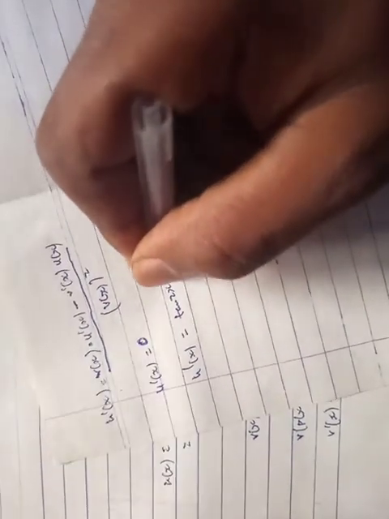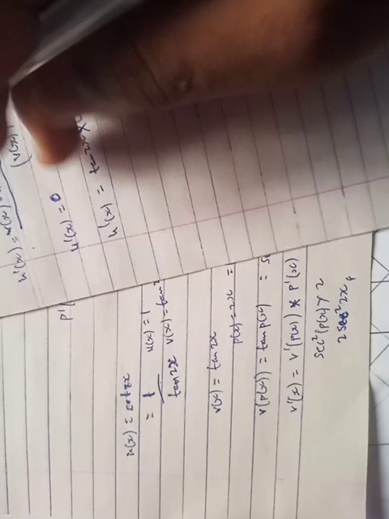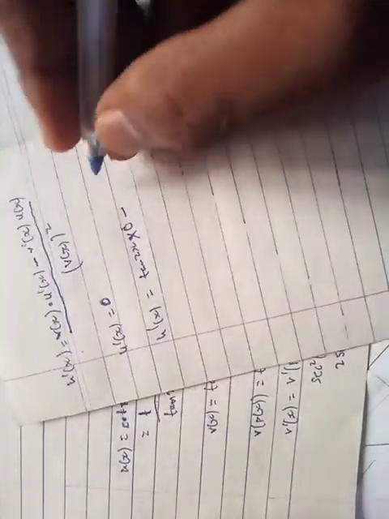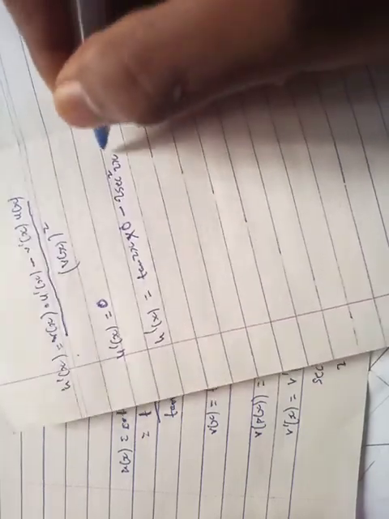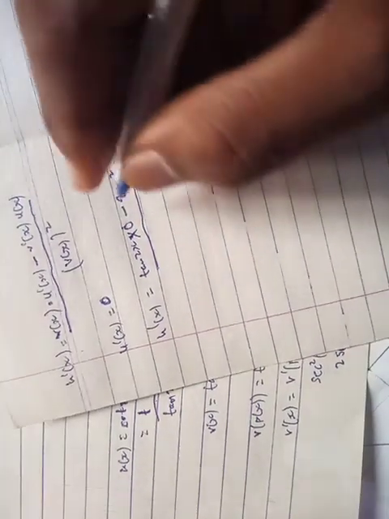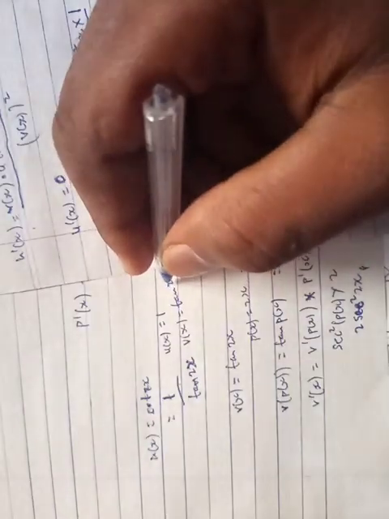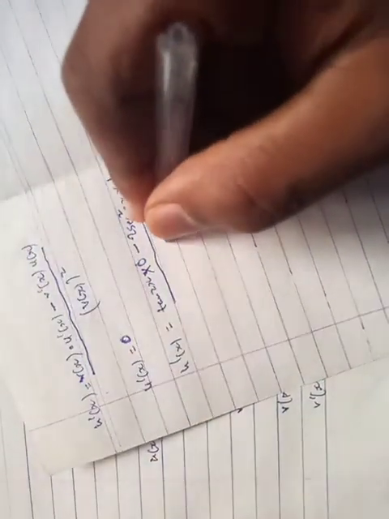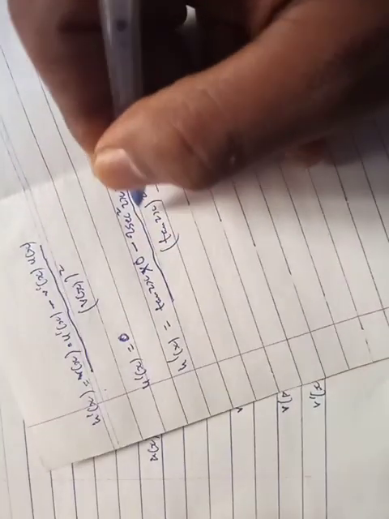Then minus v prime of x, which we differentiated up to this level and had to be 2 sec square 2x. So that will be 2 sec square 2x multiplying by u of x, which is 1. Then all over v of x squared, which we represented as tan 2x, so that will be tan 2x, that one squared.